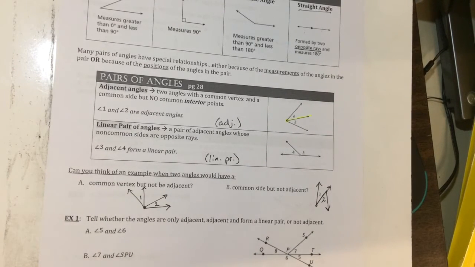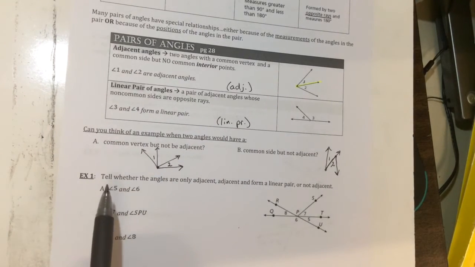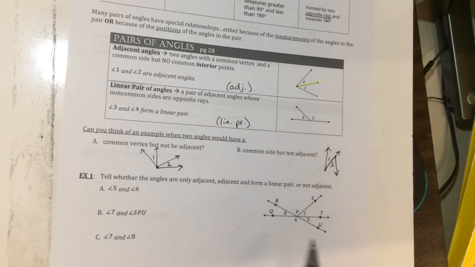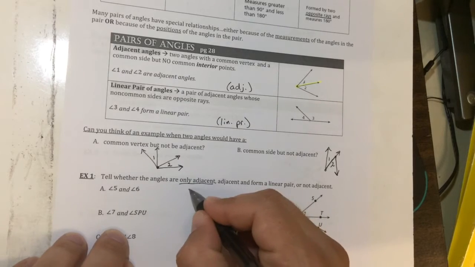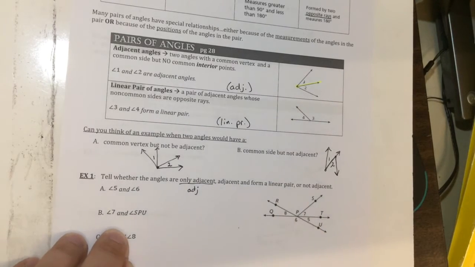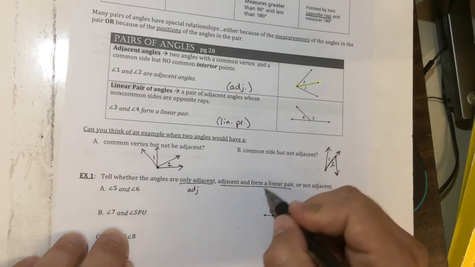All right, let's keep right on moving. In example 1 then, we're going to take a look at this picture and try and find some pairs of angles and figure out if they are only adjacent. In that case, we'll write A, D, J. Or if they are adjacent and form a linear pair.